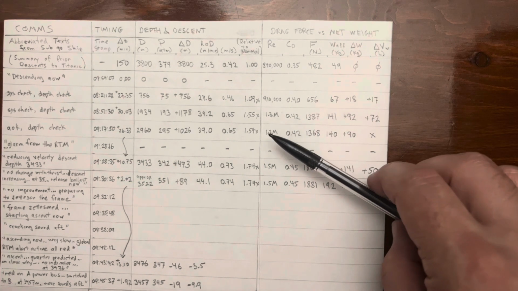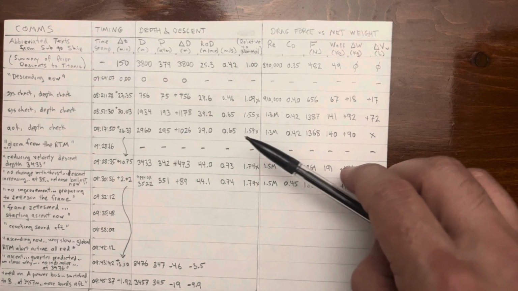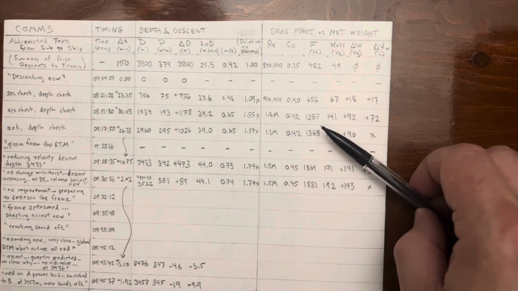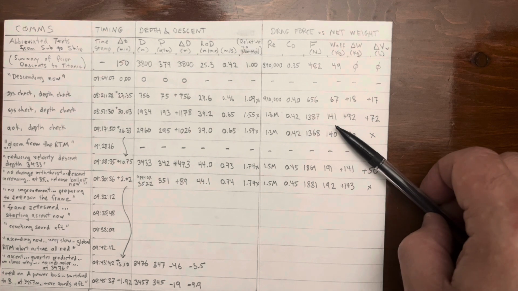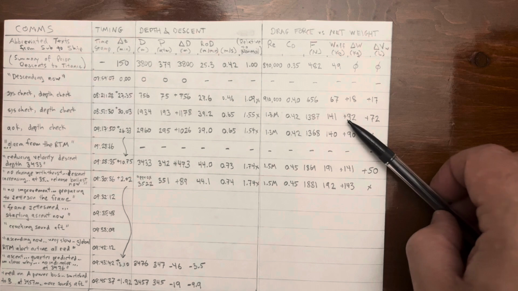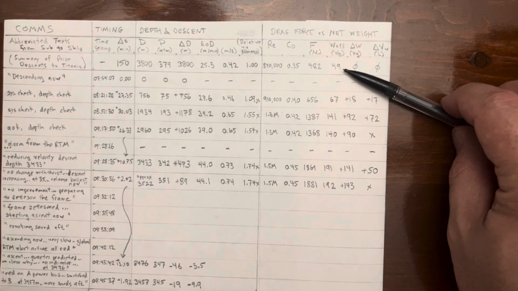Then about a half hour later, they're moving at 0.65 meters per second. At the correct drag coefficient, we've got a force in newtons of around 1387, which translates to an effective weight of 141. That's 92 more than what it would have been under normal circumstances.